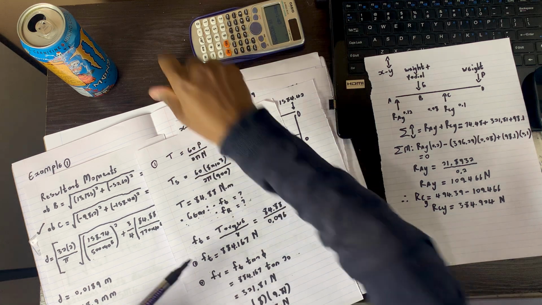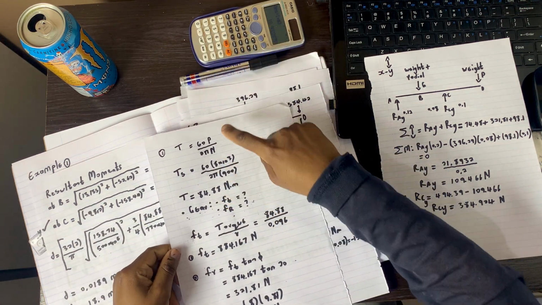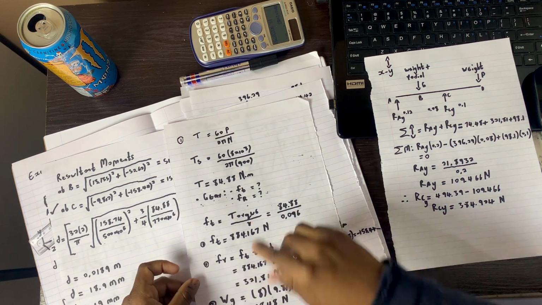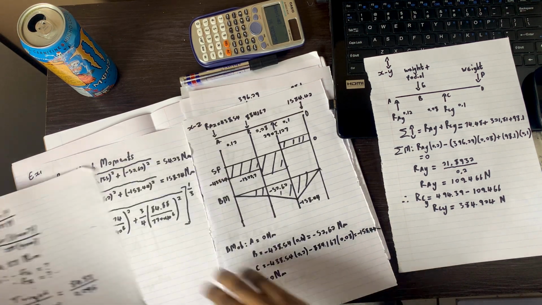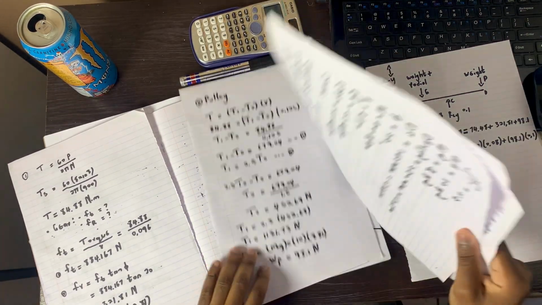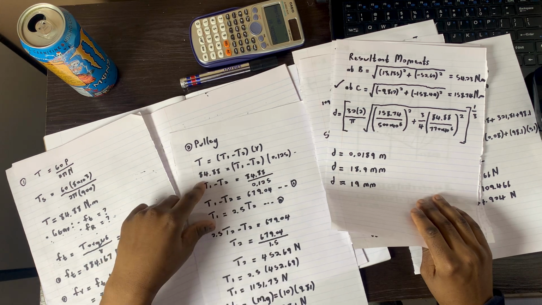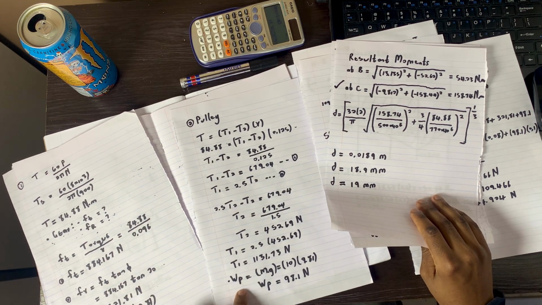Let's recap. First things first, we looked at the key. We found the tangential, the radial, and the weight, right? And then we looked at the pulley. We found the tensions, tension 1, tension 2, and the weight, right?